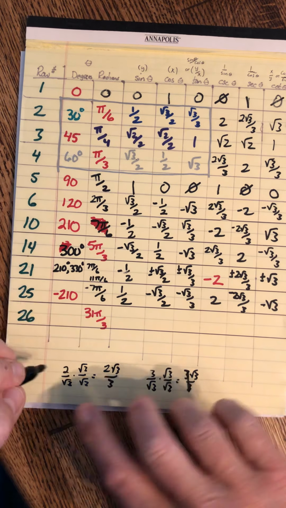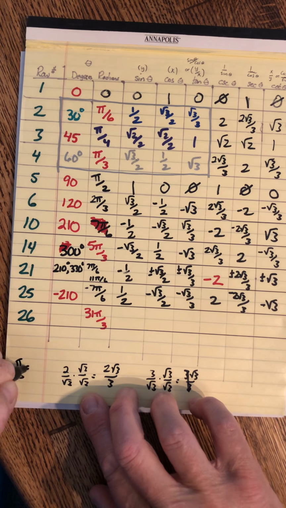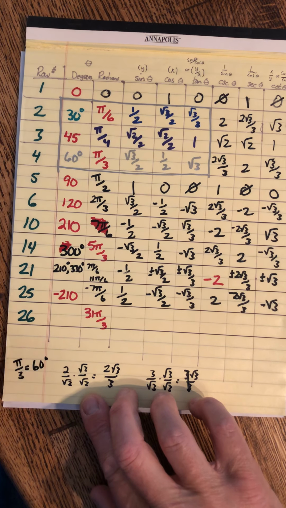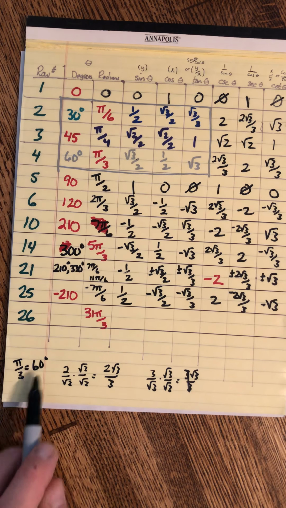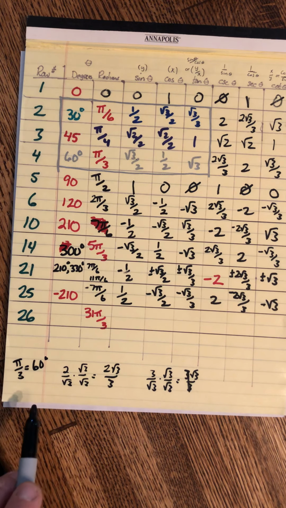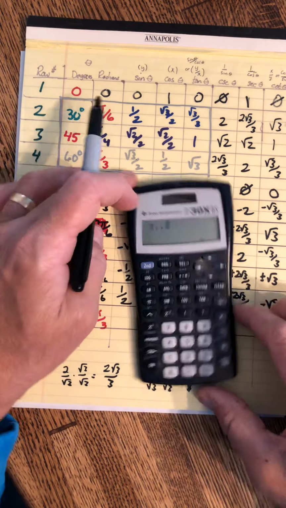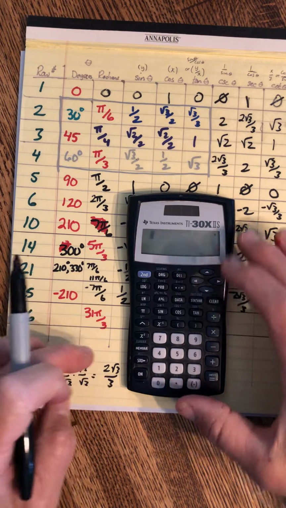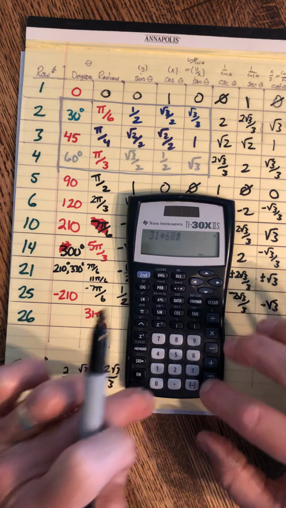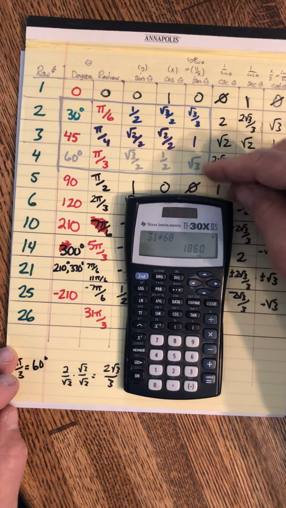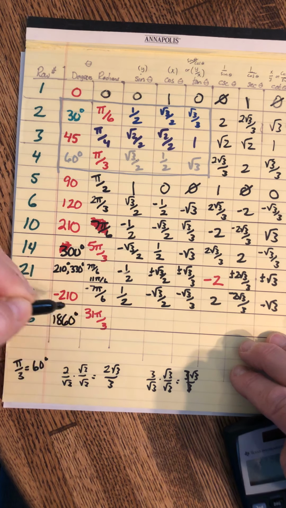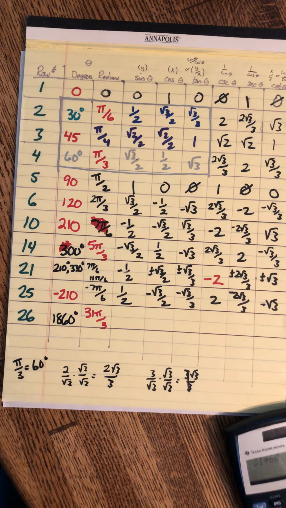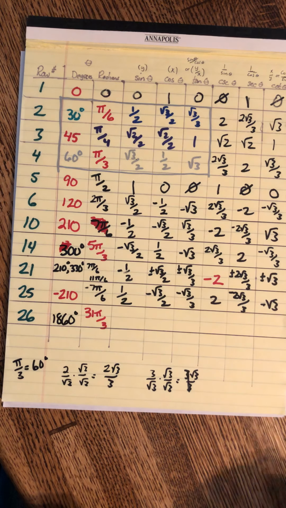Well, every pi over 3 is equivalent to 60 degrees, so all we've got to do is multiply 31 times 60, which is 1860. So 1860 degrees would be the equivalent angle measure.